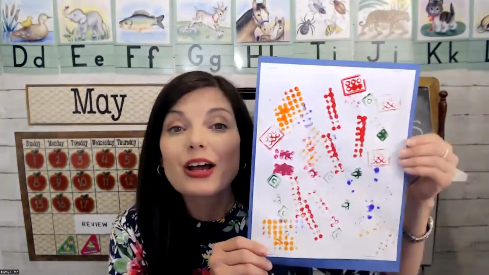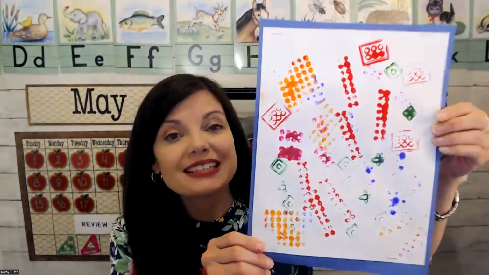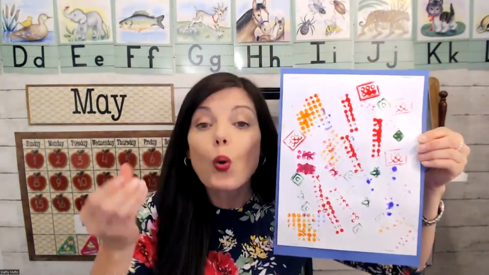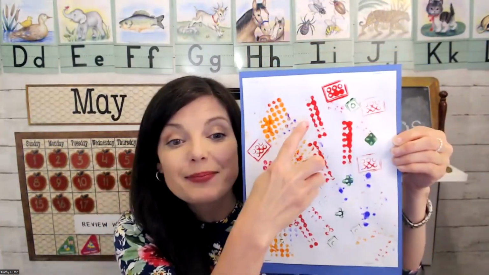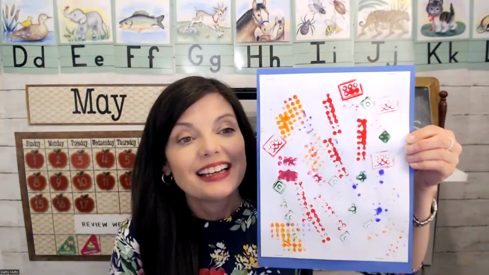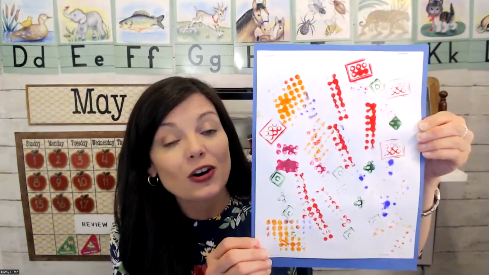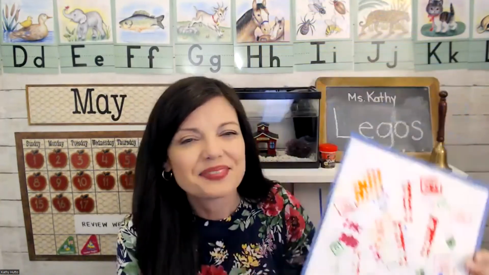Our art today is to do some Lego stamping. So just get a variety of different shaped Legos. You can use the fronts or the backs of the Legos because they make different designs. Hope you have fun and get creative doing Lego stamping for your art project today.